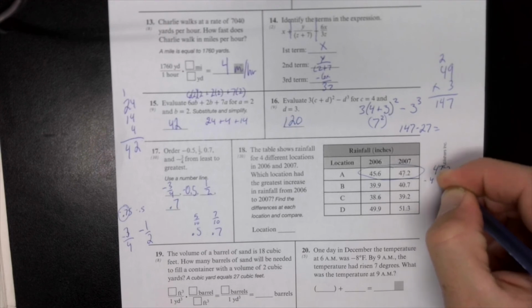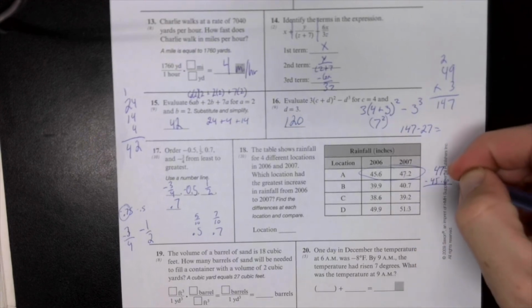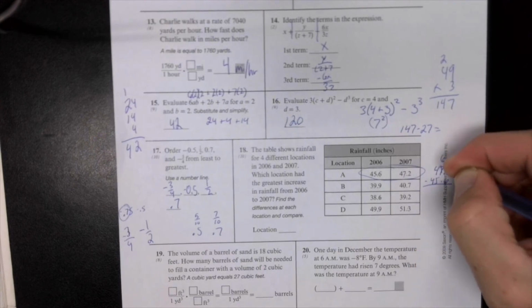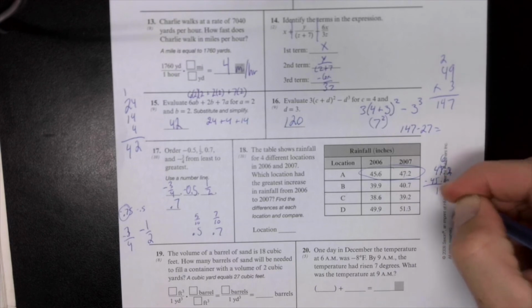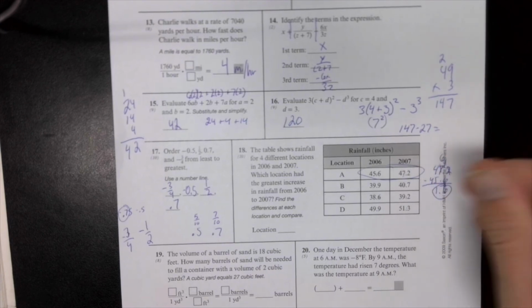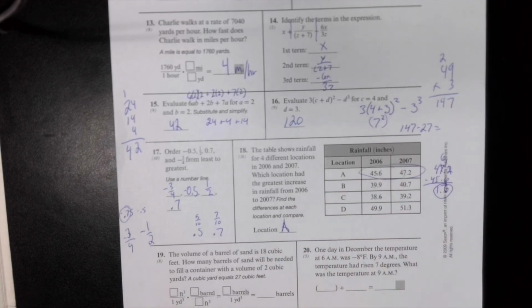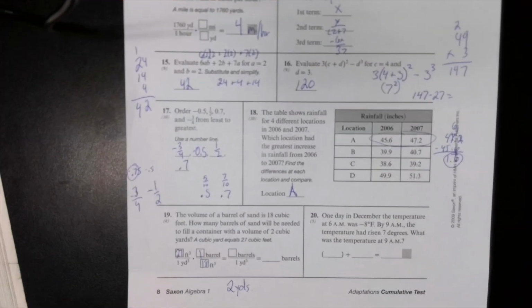47.2 minus 45.6. You would have to carry here. This turns into a 6, and a 12 minus 6 is 6, and 5 minus 4 is 1. 1.6 is actually the largest difference. Location A is correct.